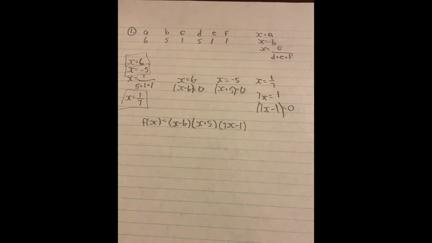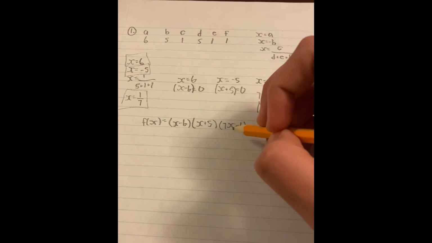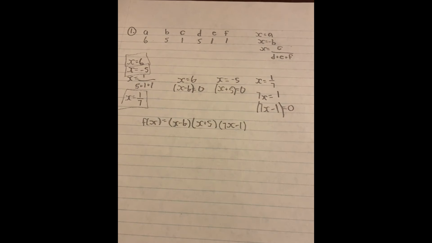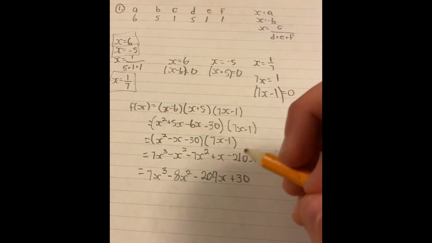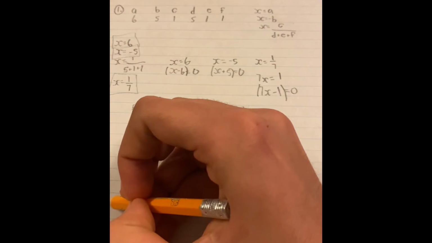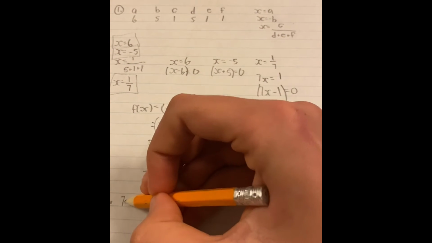Now next, we must expand our polynomial function to get it to standard form. So now this is the polynomial function in standard form.